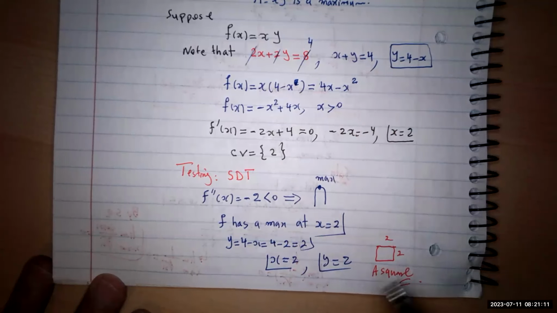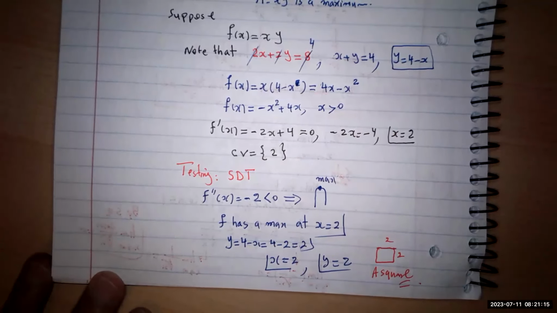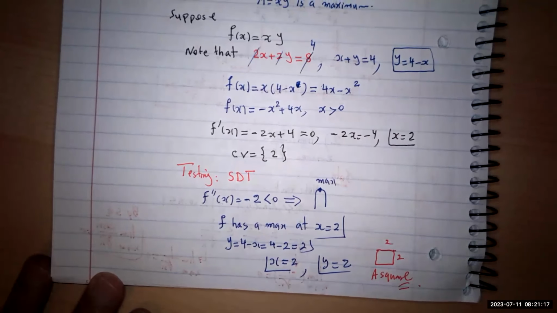So that's a very famous problem. And if you check, the proof, of course, is a geometry proof. It's a very old problem. But these are the ideas that were used by Fermat for the first time.